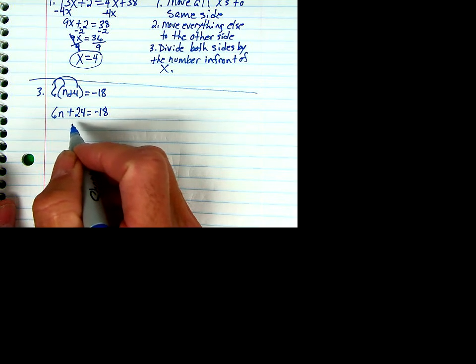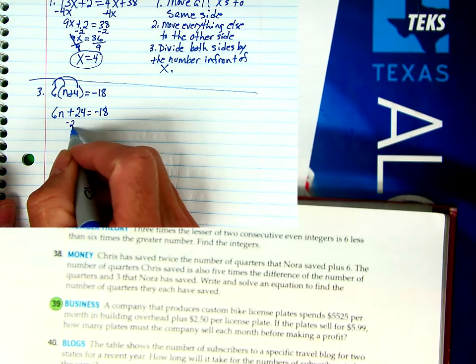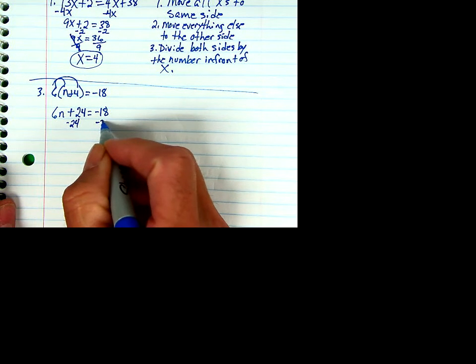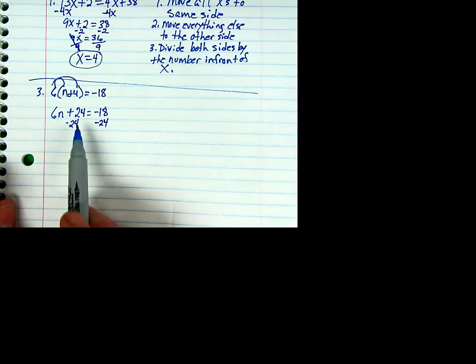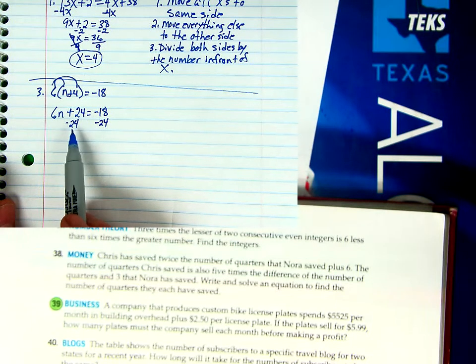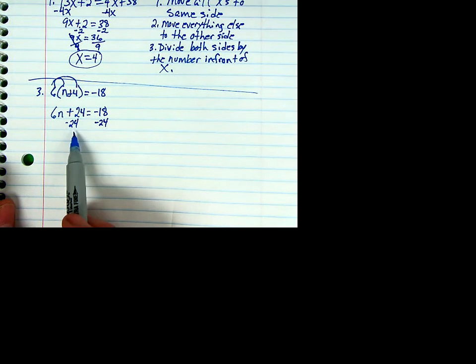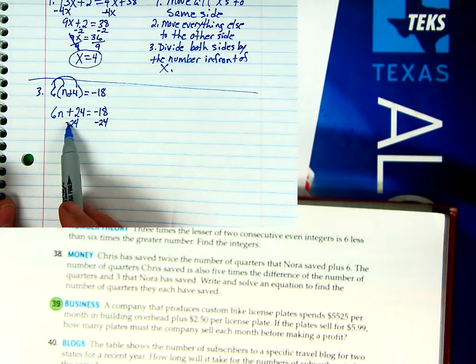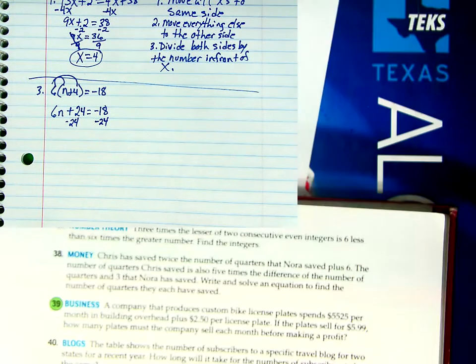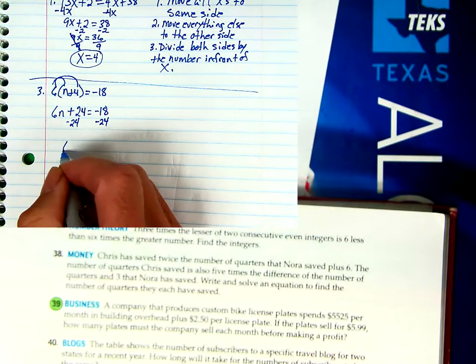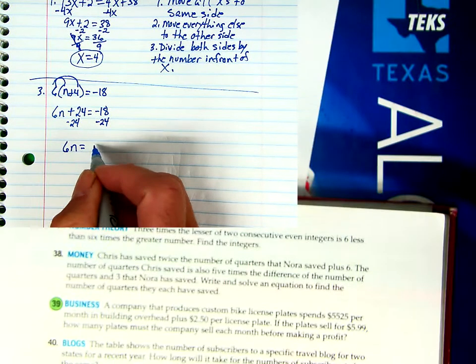Subtract 24 on both sides. So minus 24, minus 24. You notice I wrote that minus 24 right underneath the 24. 24, take away 24 is 0. That makes it go away. So now I have 6n equals negative 42.